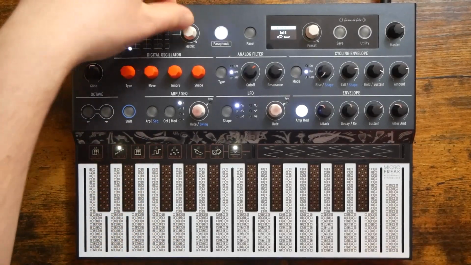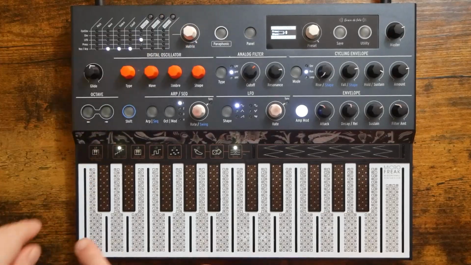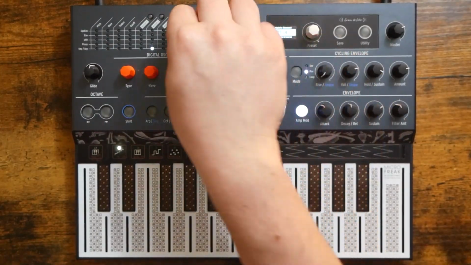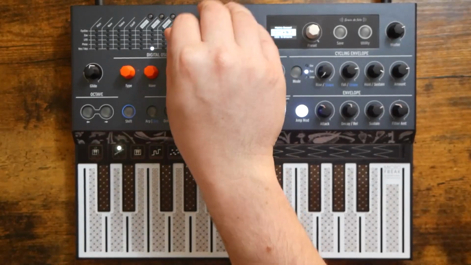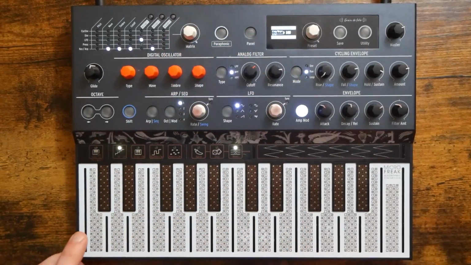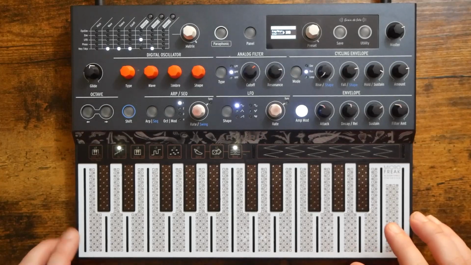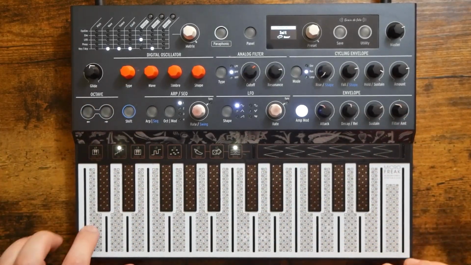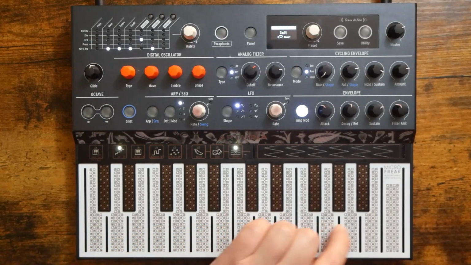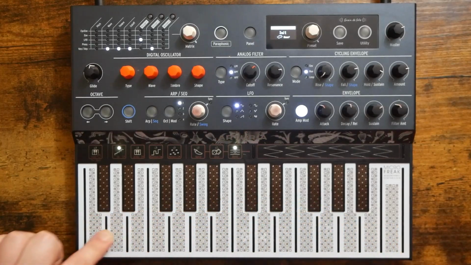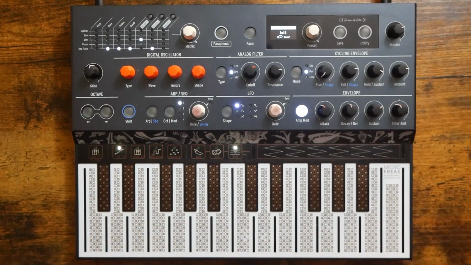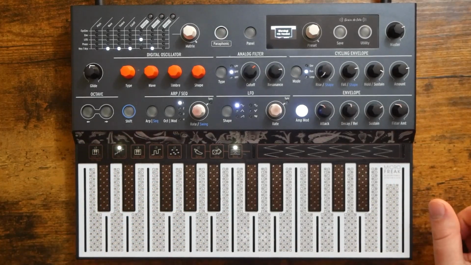So now we're going to go to Assign 2, and we're going to set that to the keyboard modulation, right? So let's go ahead and crank that up. So now depending on where we are on the keyboard, it's going to tell the LFO where to, or how much to affect the type knob. And again, this is all basically trial and error, which is the Microfreak's forte, in my opinion.